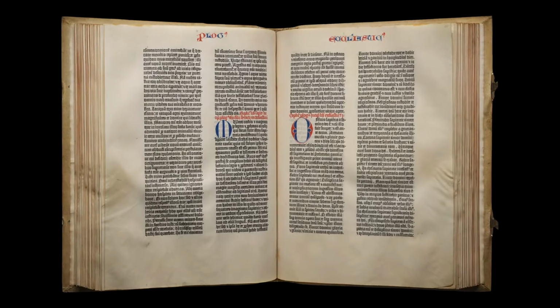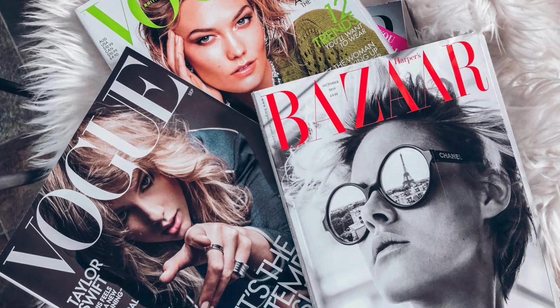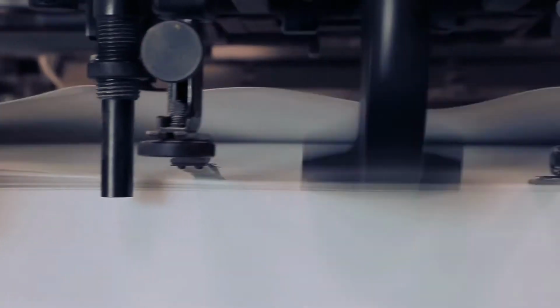We've discussed the old ways of printing text and image, but how do we print text and images today? What follows is a condensed workflow of modern print production, using offset lithography as the final printing process.